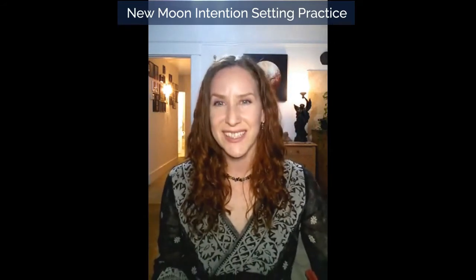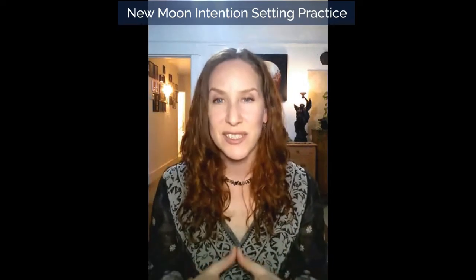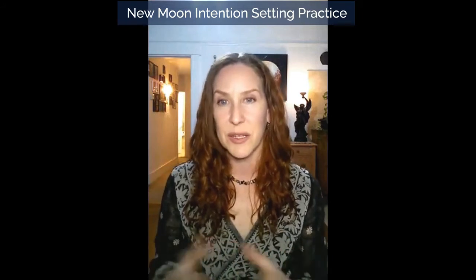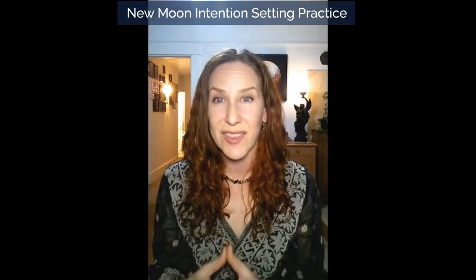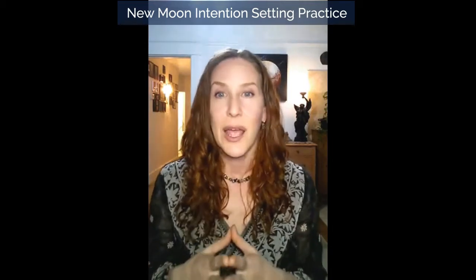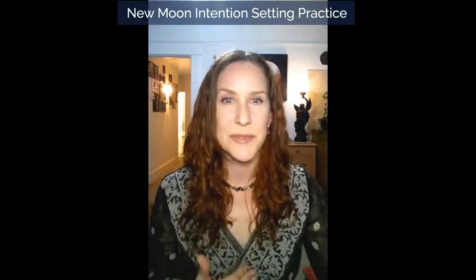For Gemini rising, this is 11th house. So it'll be a new moon opportunity in your friendship sector. Organizations are governed by the 11th house, and so are hopes and dreams, which is one of my favorite things to do the intention setting practices for, is for moving forward towards our hopes and dreams.